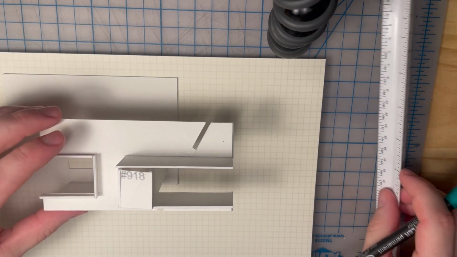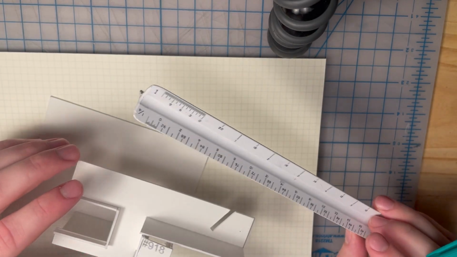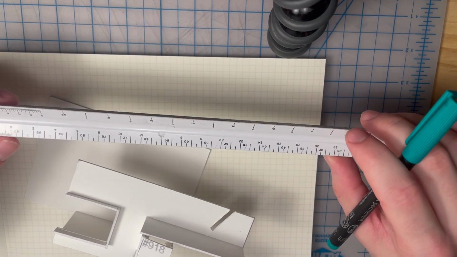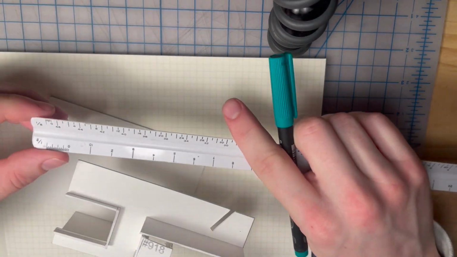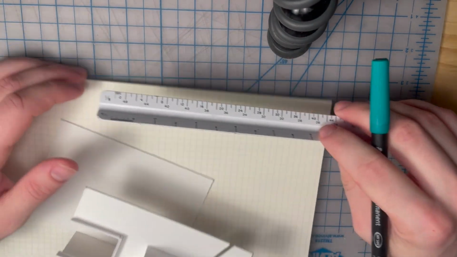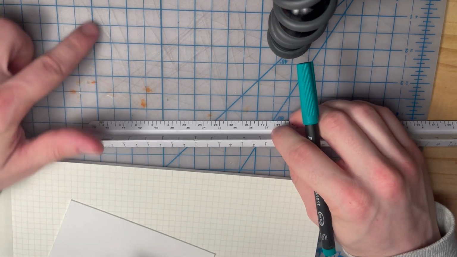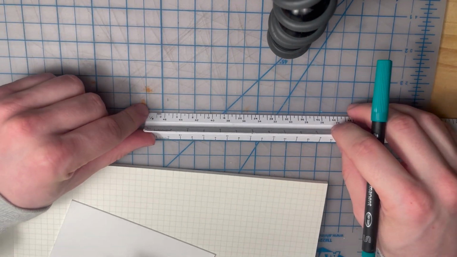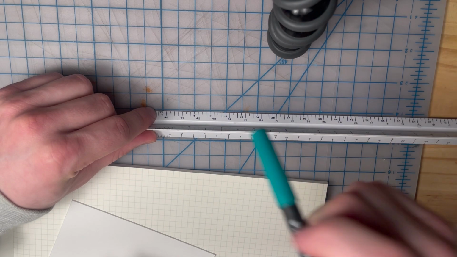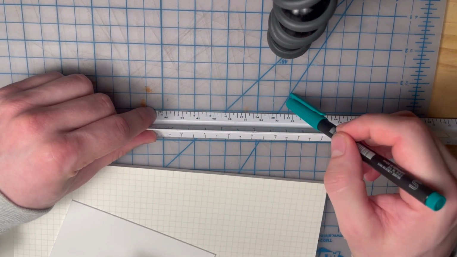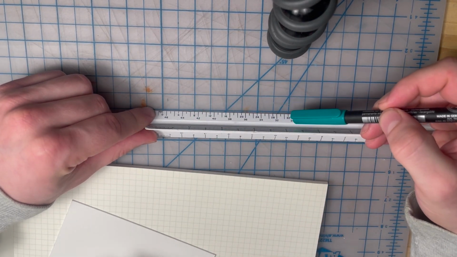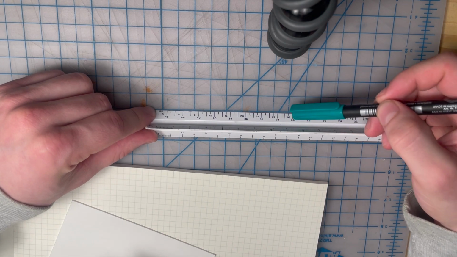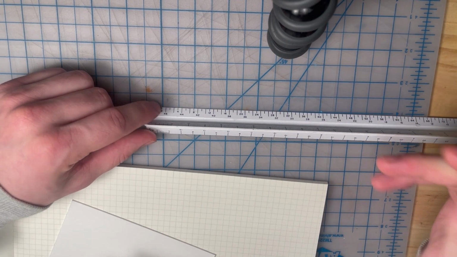So when you measure at 1/8 inch scale, 4 inches, I'll just use my cutting mat, 1, 2, 3, 4, you're going to have a 32 foot by 32 foot building.